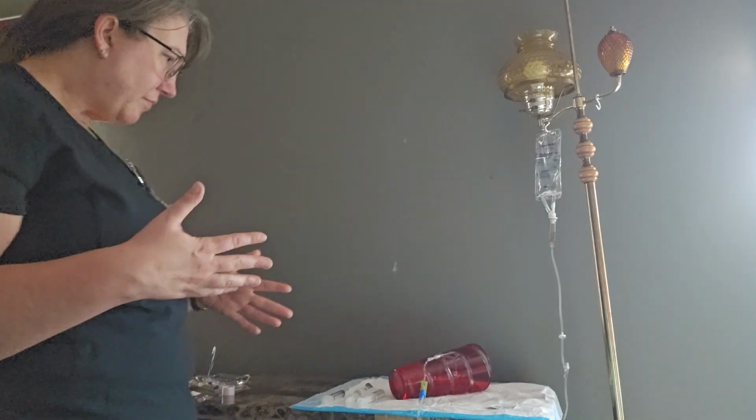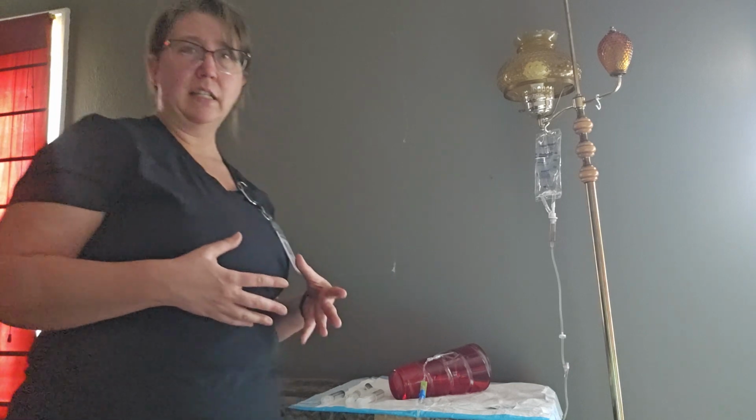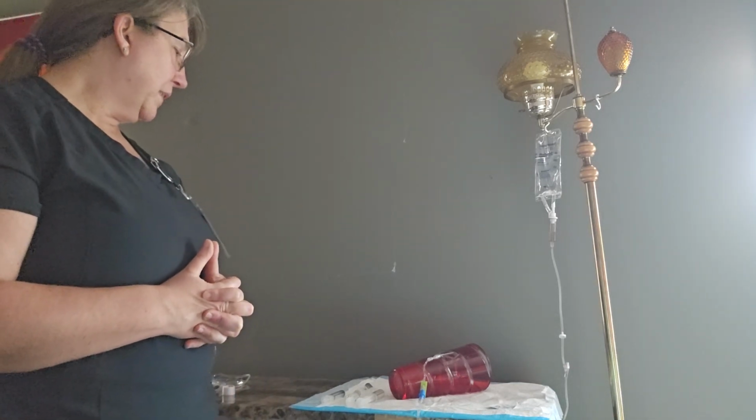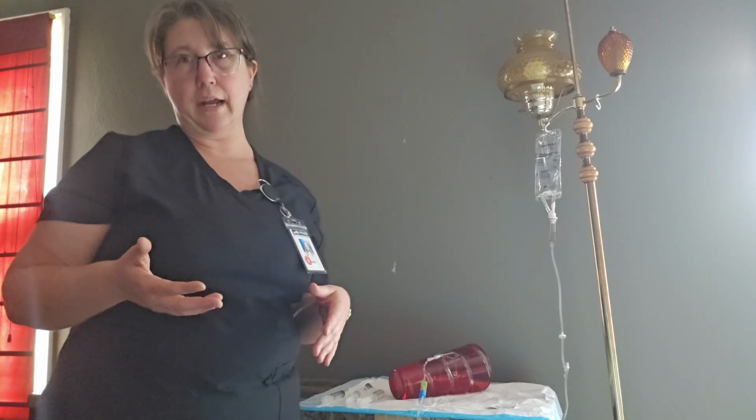So I'm going to gather my supplies, and part of gathering the supplies is gathering that medication. Depending on what facility you're at will depend on how that medication will come. It may already come in a syringe ready for you to administer, or you might have to draw it up in a vial. It just depends on where you're at.